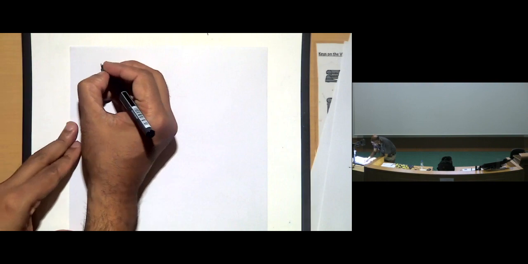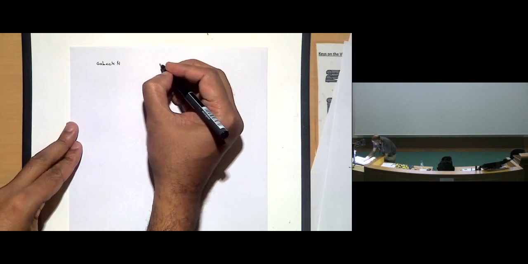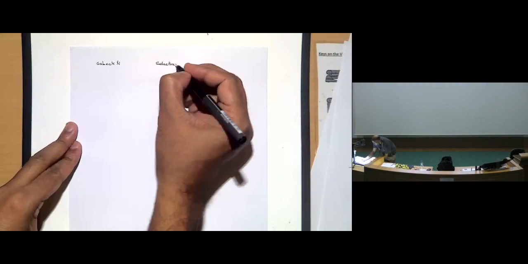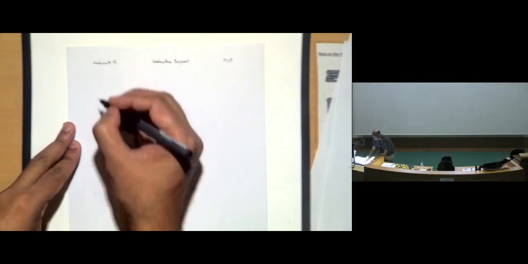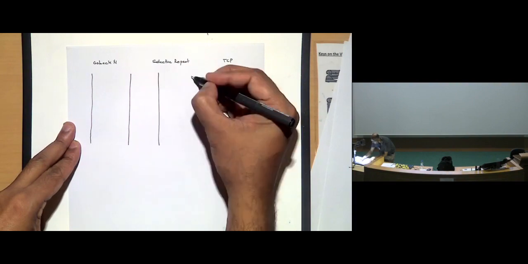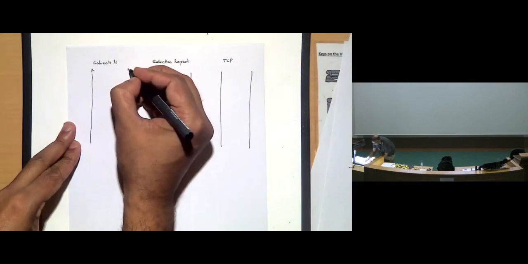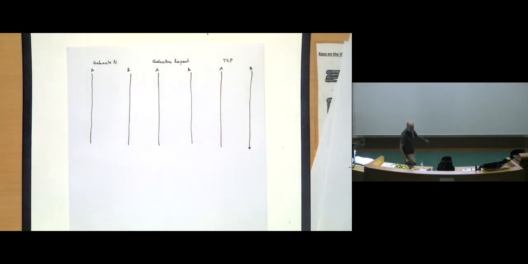So let's draw all 3 of these. So let's say I have Go-Back-N, this is Selective Repeat, and I have TCP. A, B, A, B, A, B, and time is going in this direction. Okay? All right. So what it says is we are sending 5 packets.